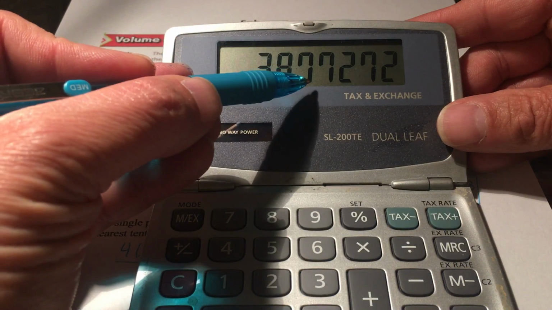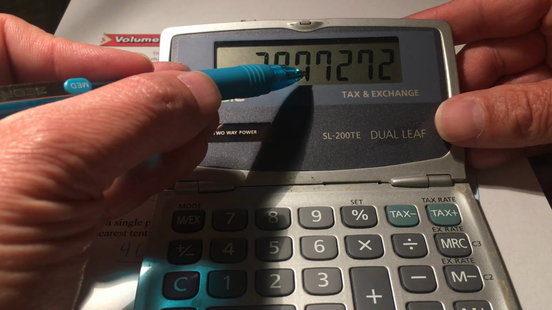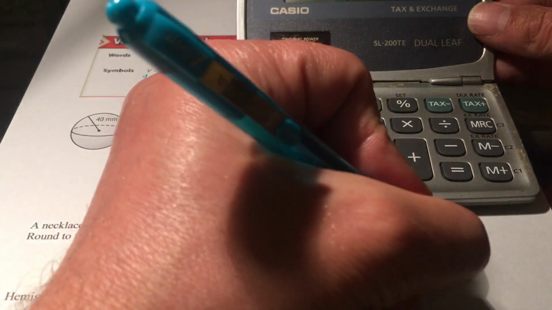Again, there's my decimal point, so nearest tenth is here. I look behind it, it's a 7, so I need to round up. So this becomes 38.8 millimeters cubed.